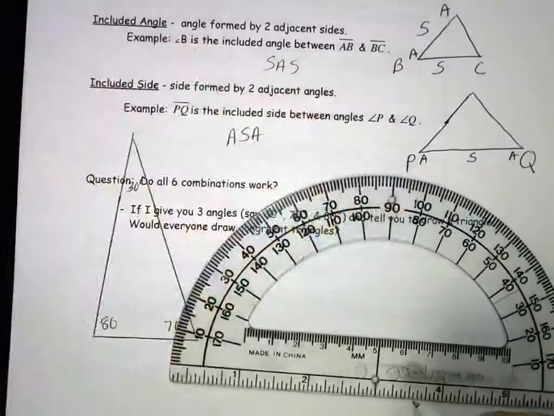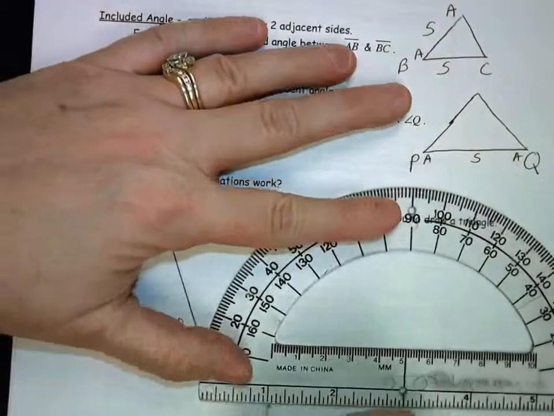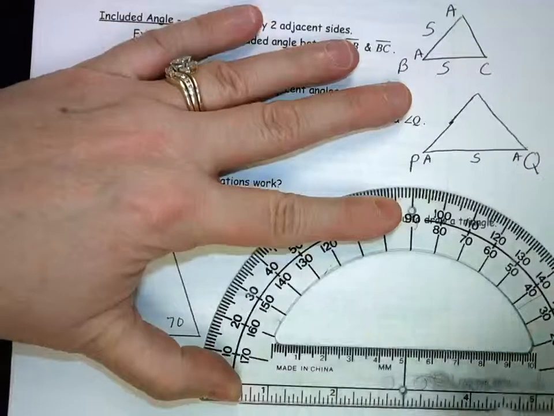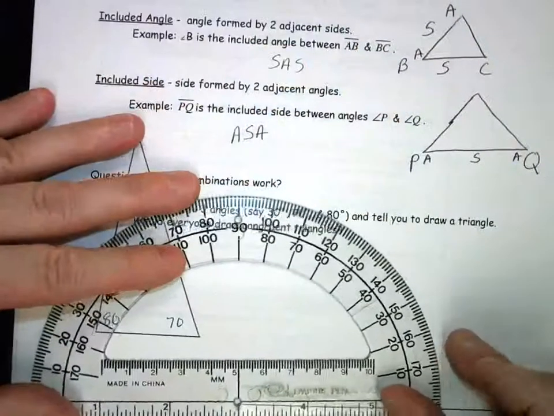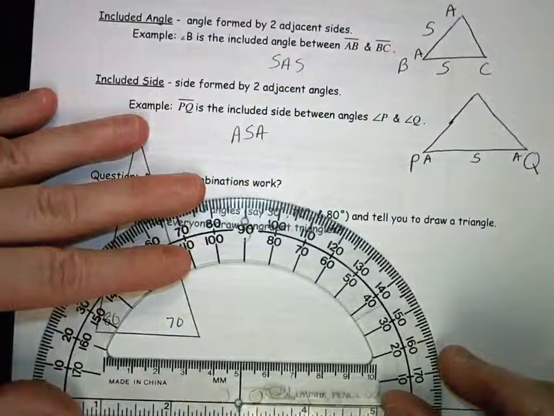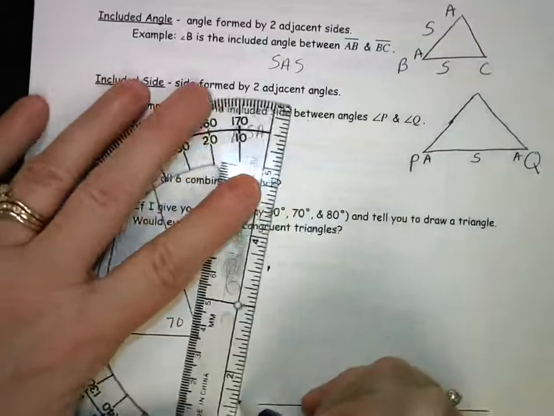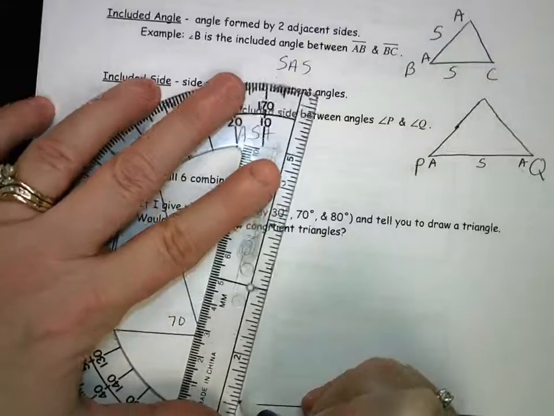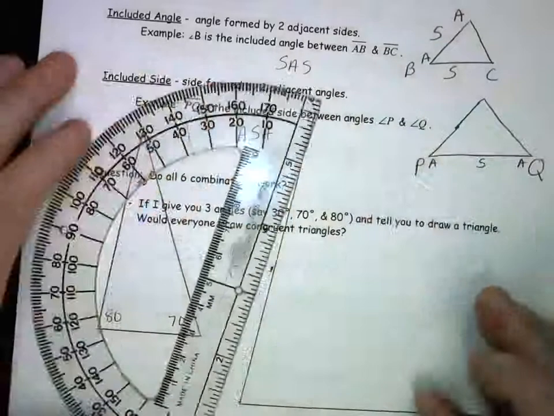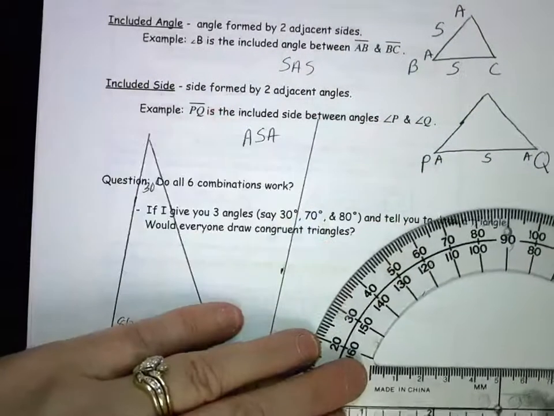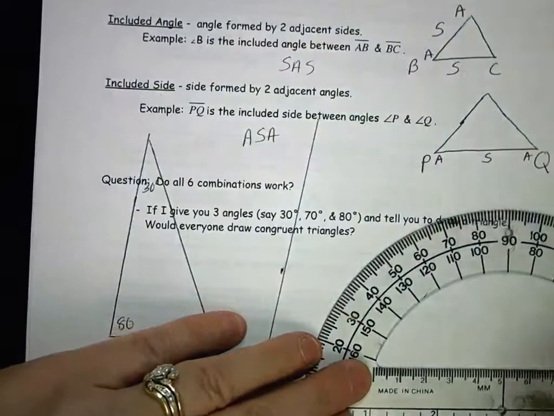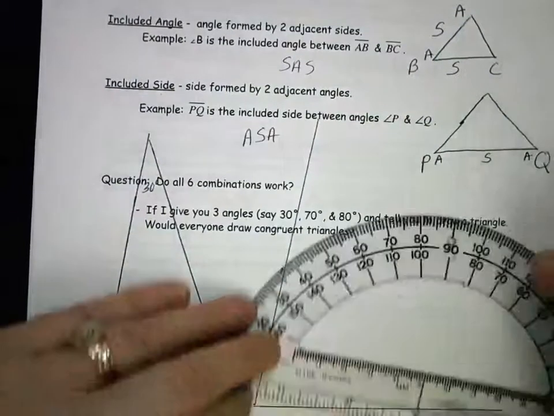And I'm going to start with a base, just like I had last time. And I'm going to make this angle right here 80 degrees. And I'm going to make this angle right here 70 degrees.